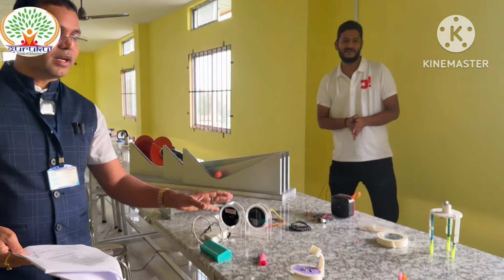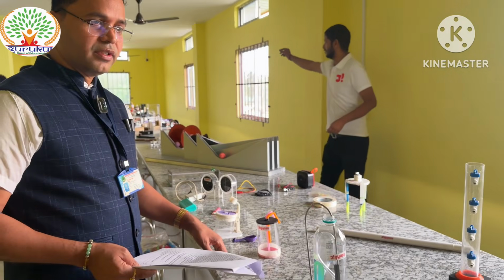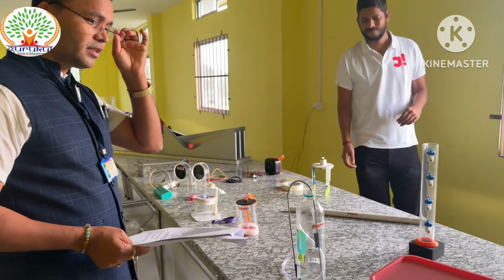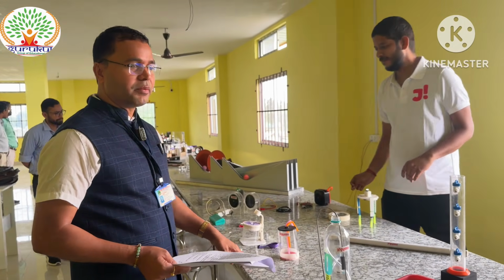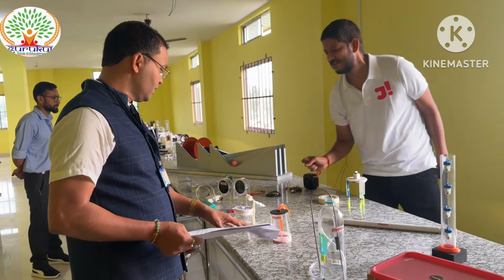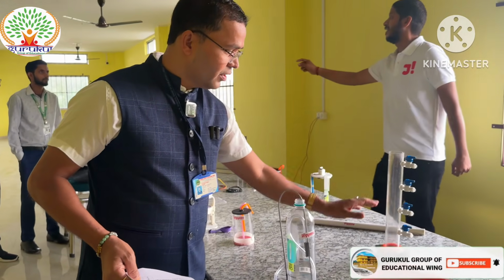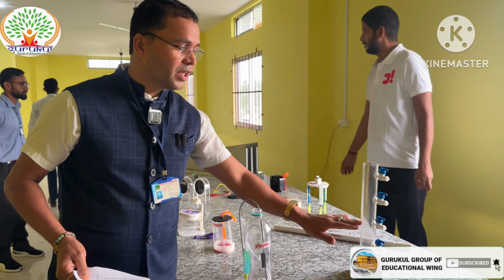And here I think the experiment is related to pressure. In class 11, there is a chapter on liquid pressure. Yes, liquid pressure. Here you can see liquid pressure depends on the height of the liquid.